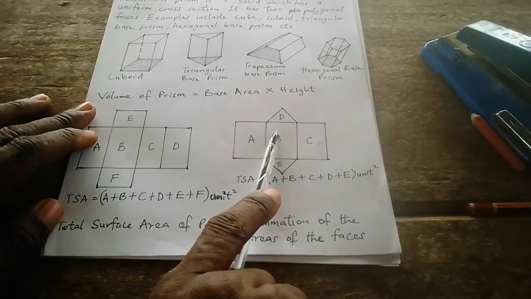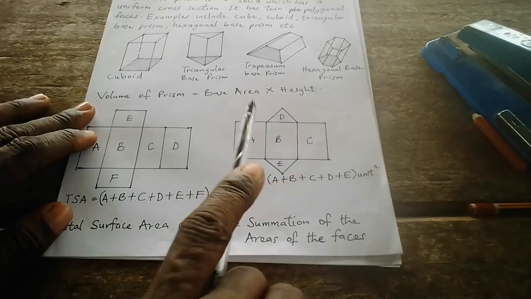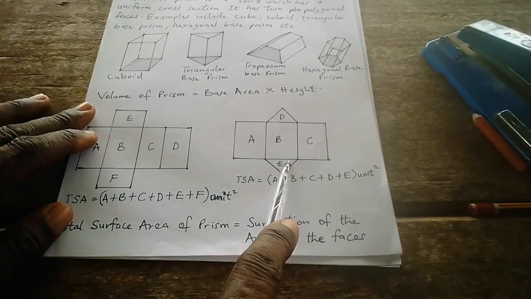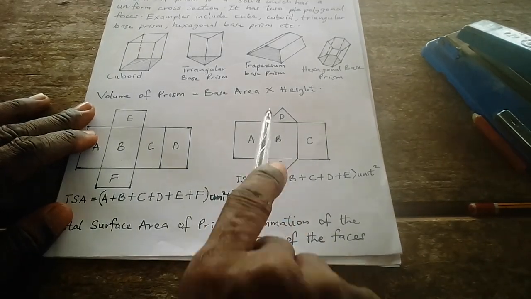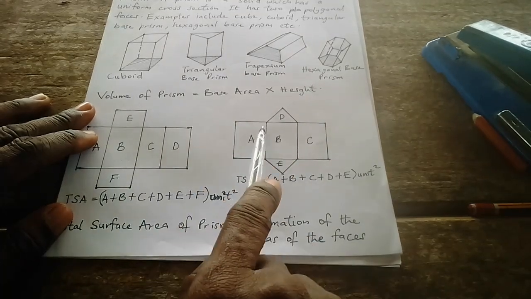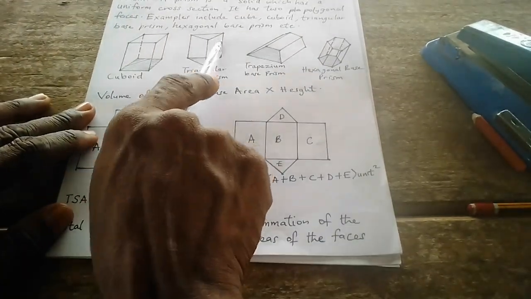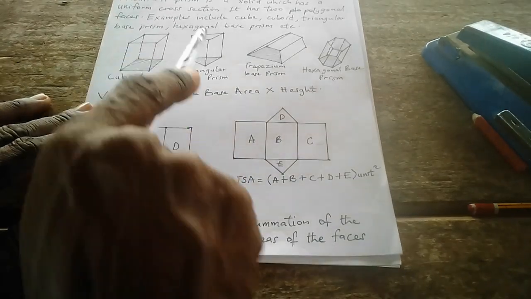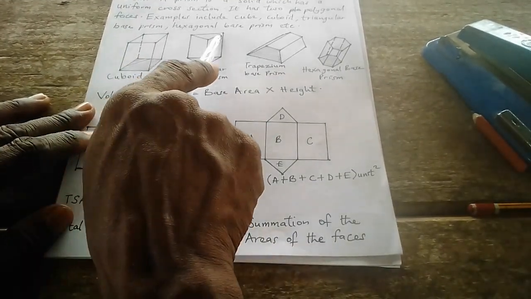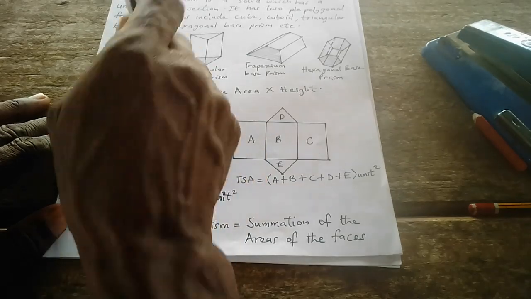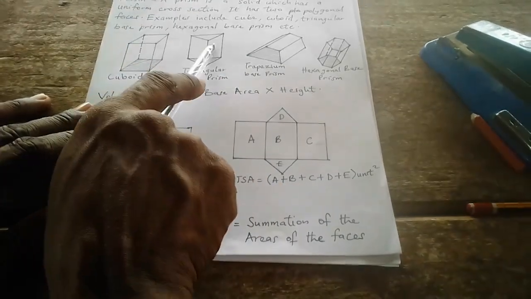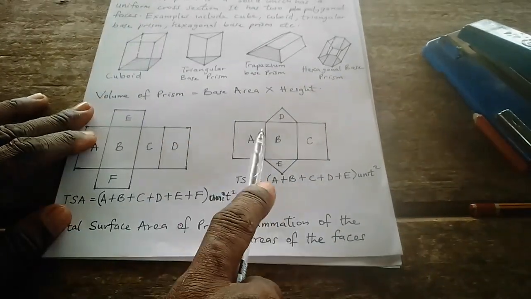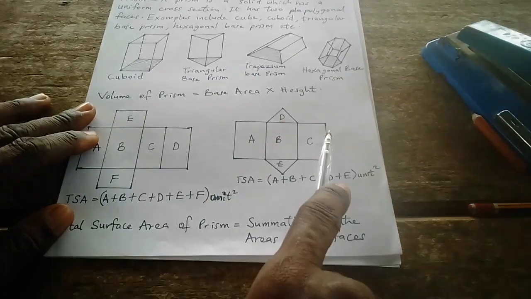Let's look at this triangular base prism also. Now you look for the area. If this is the bottom and this is the top, then look at this triangular base prism: this base and the top are these. This other side at the back here is this. This side that is to cover it is this. This other side that is to cover it is this.